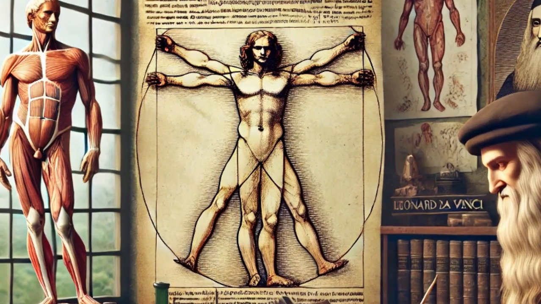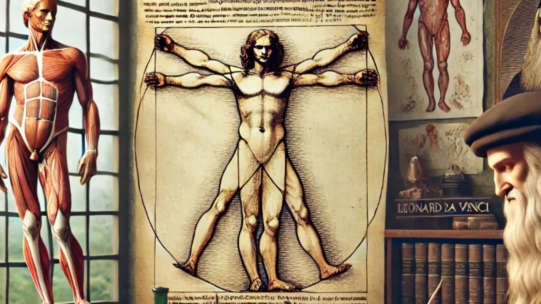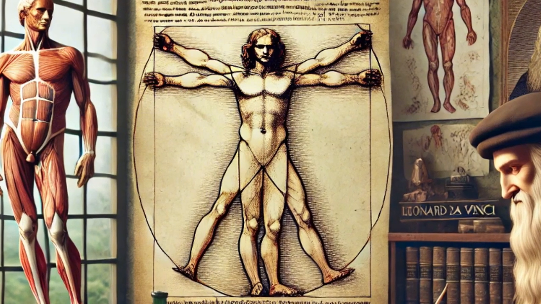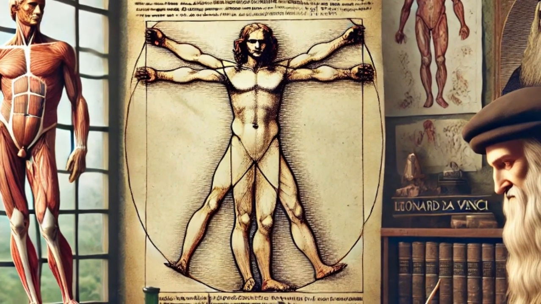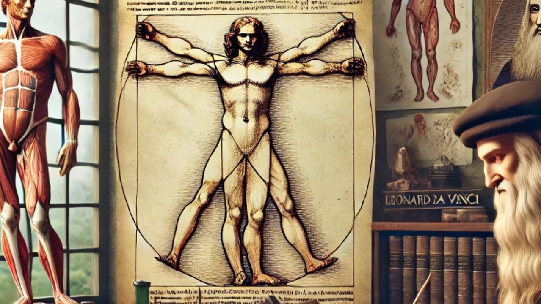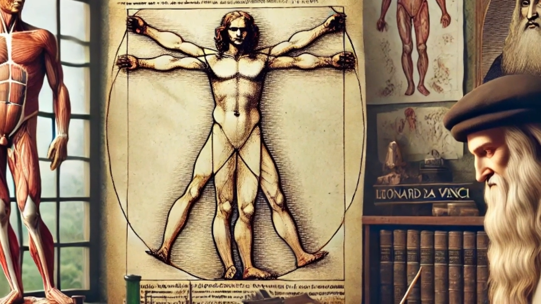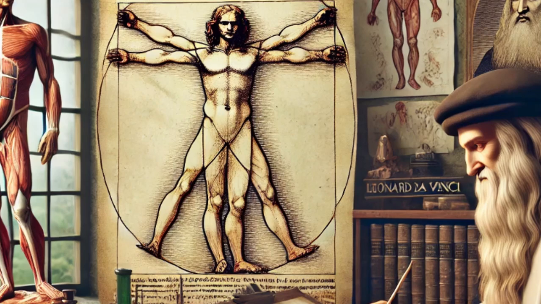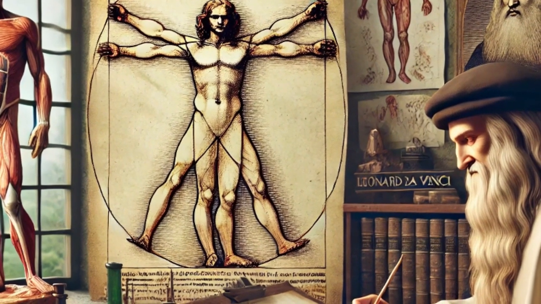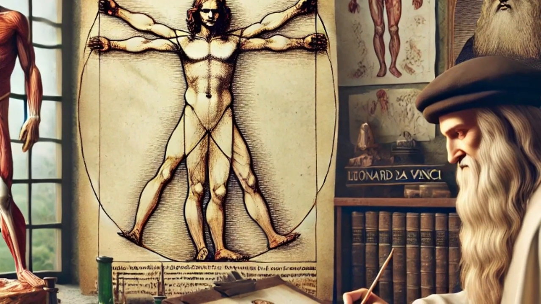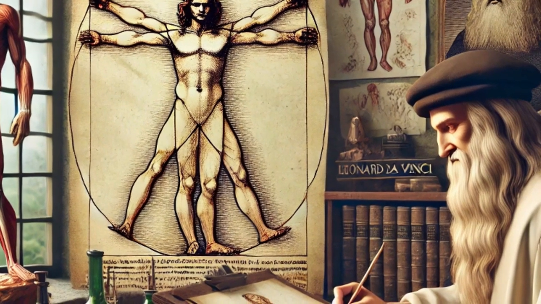Though none of these inventions were built during his lifetime, they demonstrate his deep understanding of engineering and his boundless imagination. Leonardo also applied his scientific knowledge to solve practical problems, designing machines for construction, military defense, and irrigation.